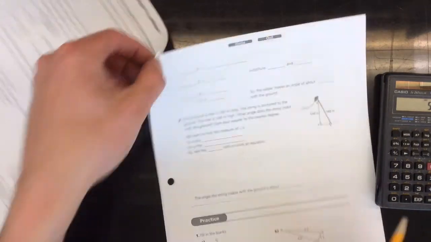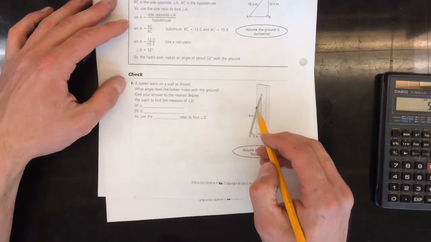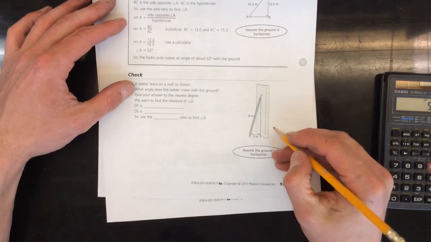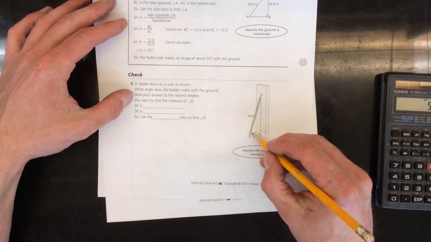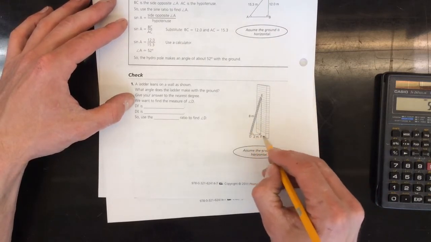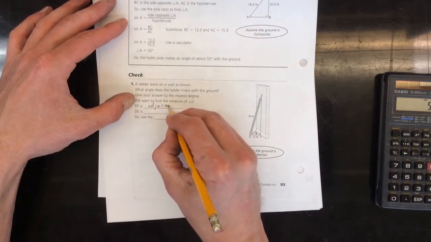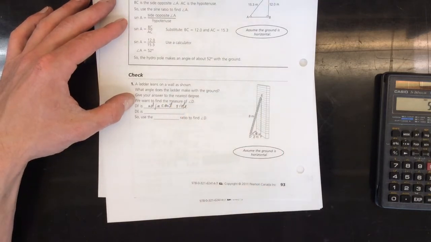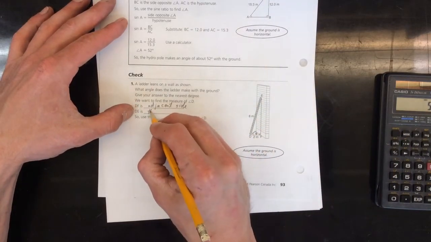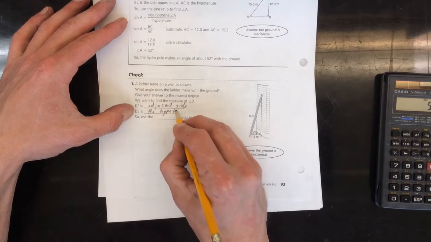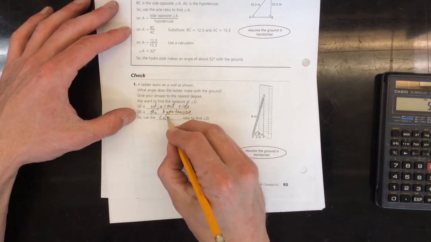One more example. Now we're going to use sine or cosine to solve a problem. So again, we have a ladder leaning up against a wall, as shown. What angle does the ladder make with the ground? Give your answer to the nearest degree. We want to find angle D. So DF is here, and relative to angle D, this is the adjacent side. DE, in this case, which we're given as 8 meters, is the hypotenuse. So the adjacent and the hypotenuse, we have to use the cosine ratio.